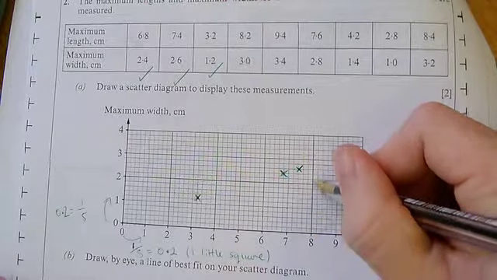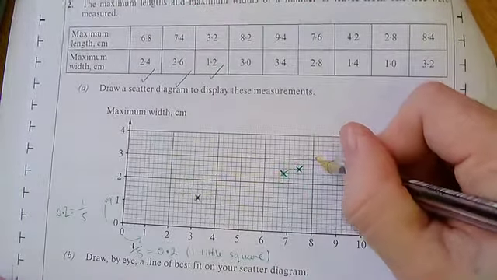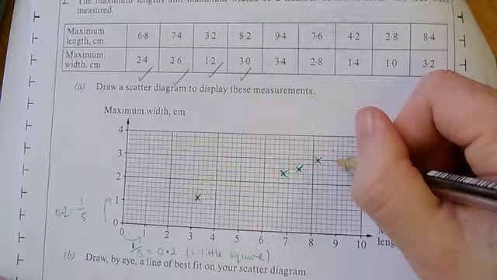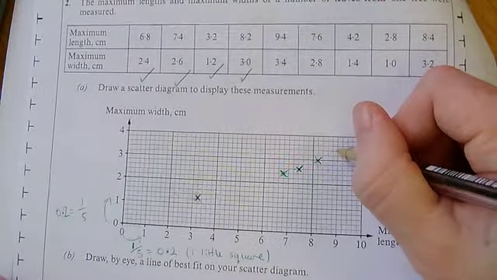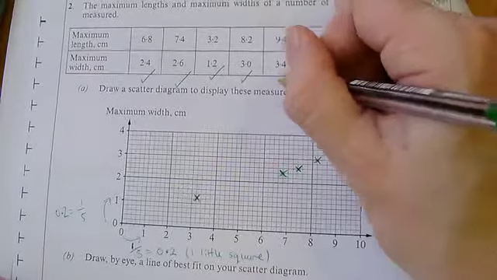8.2, so going along the 8 line until I get to 3, and then because it's 8.2, I come 1 square over. 9.4, again, same trick. 9 up to 3, then 3.2, 3.4, but that's on 9, so then 9.2, 9.4 by there.